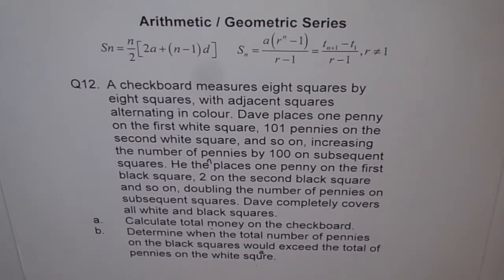Okay, now this is a simple problem. The only thing here is that it's practice for you to find the sum of arithmetic sequence terms and the sum of geometric sequence terms. In the arithmetic sequence, the first number is 1 and the D is 100, right? Because you are adding 100 each time. The number of squares will be divided equally between the two colors, so 32 for black and 32 for white, right?